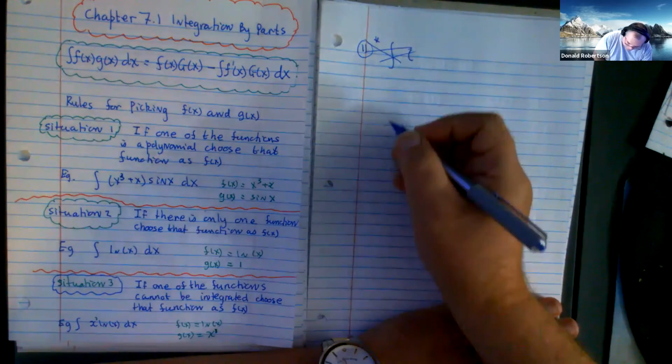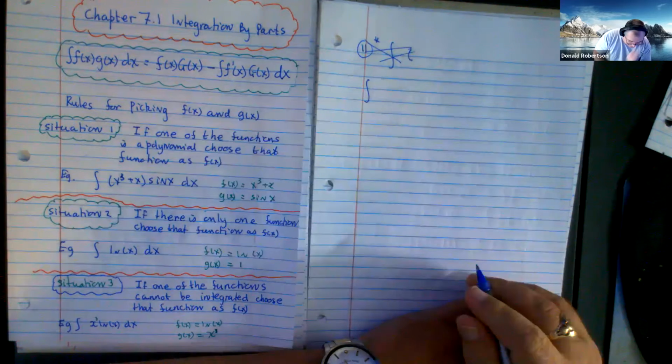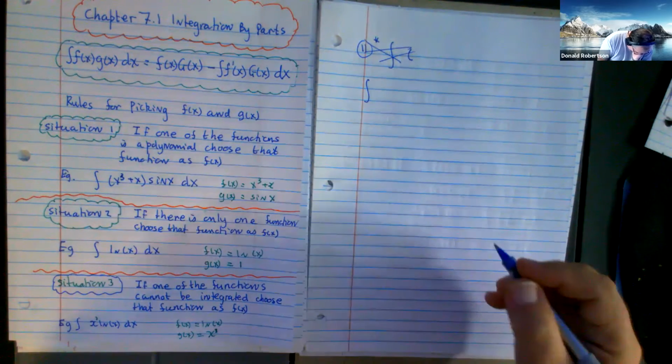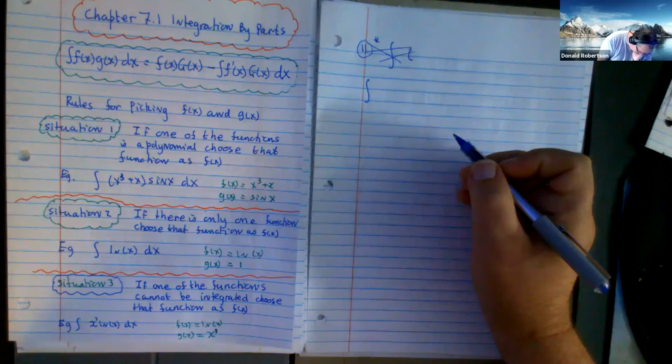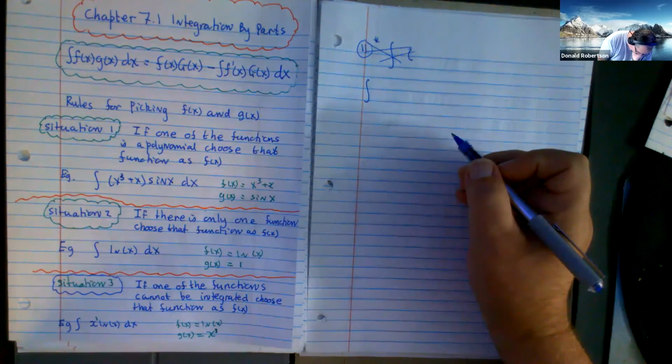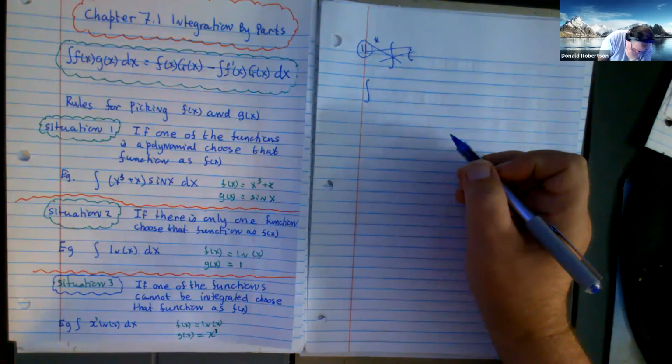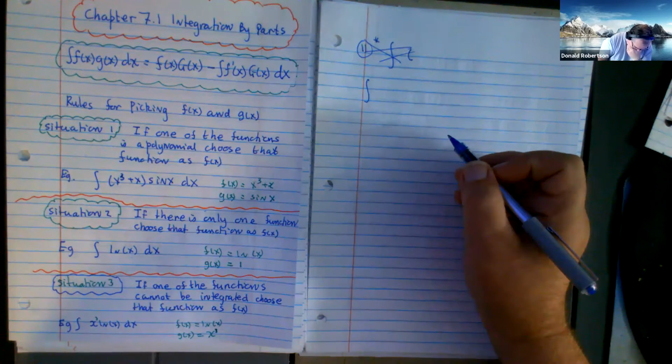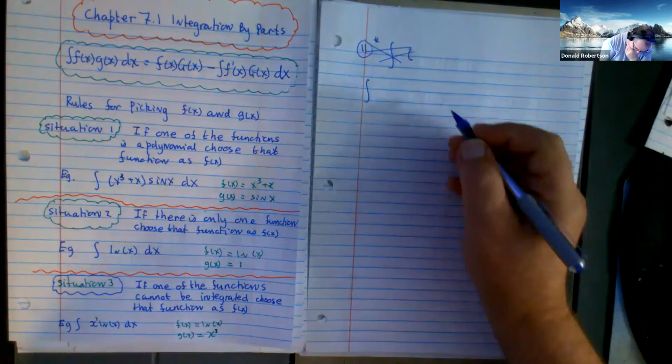So we want a question where you have to pick one but can't pick the other. So I need to find something that doesn't integrate. The log x definitely doesn't integrate. It's not as easy as you would think.